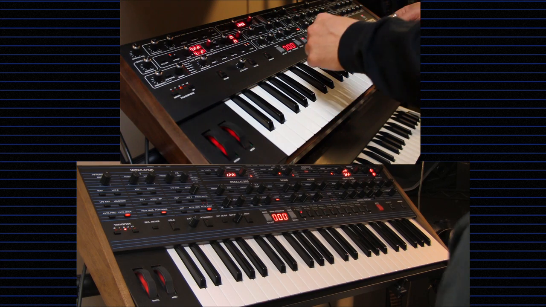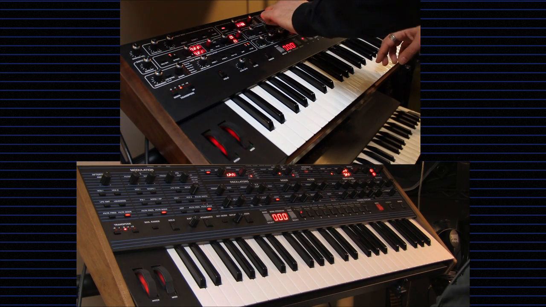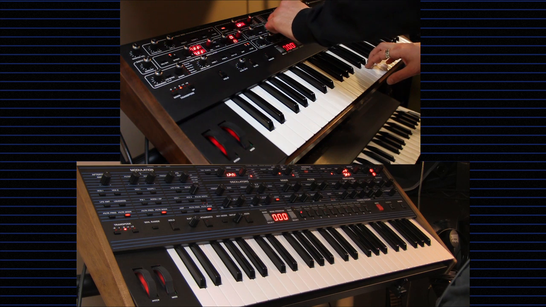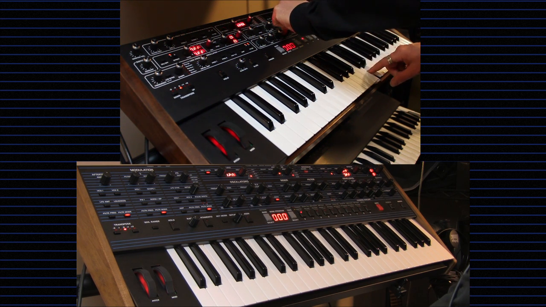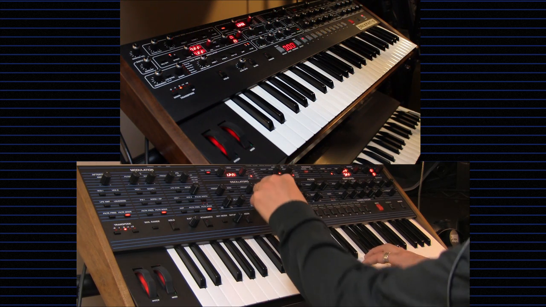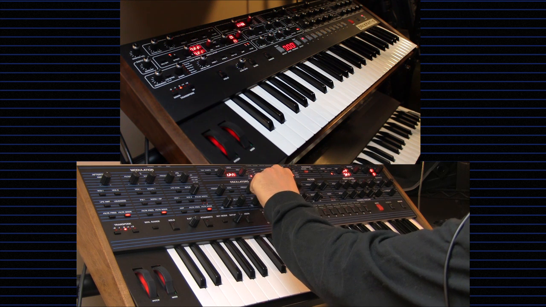Let's see if we can mess around a little bit with the pulse width. The pulse width is very similar to what we showed you in Oscillator 1, where on the Prophet 6, you have 100% and 0%. And on the OB-6, you don't have 100%, but you do have 0%.